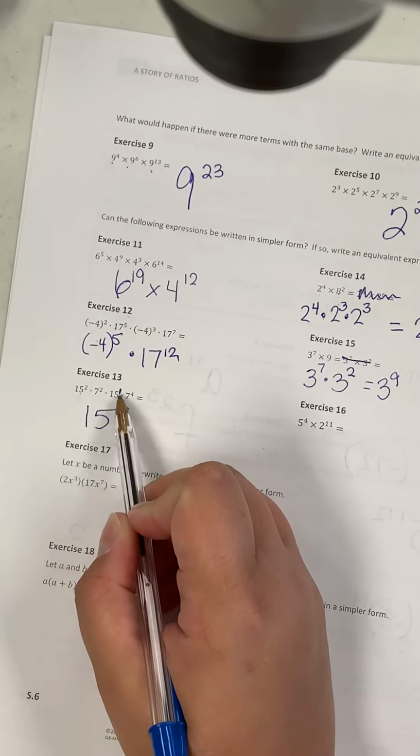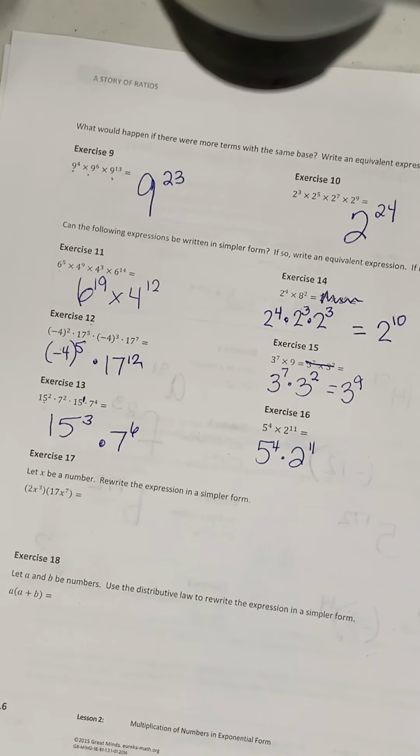What about the last one? 5 to the 4th times 2 to the 11th. Are the bases the same? No. Can you change the 5 to a base of 2? Nope. So what can you do? Leave it exactly like that.